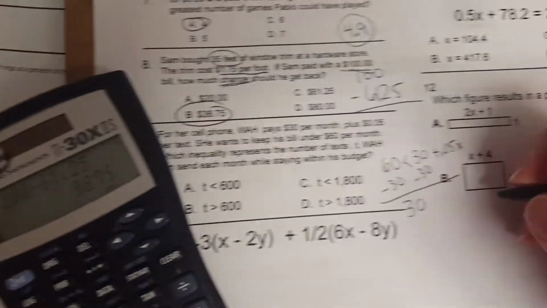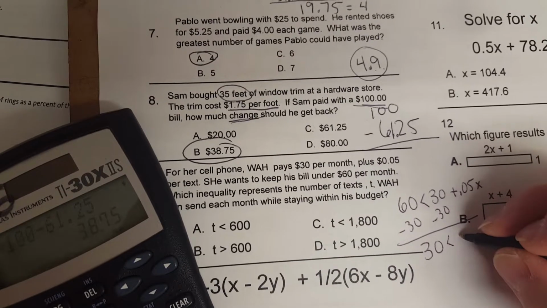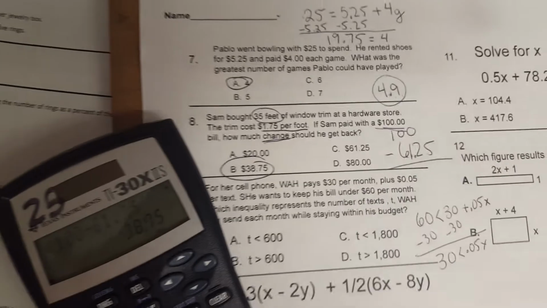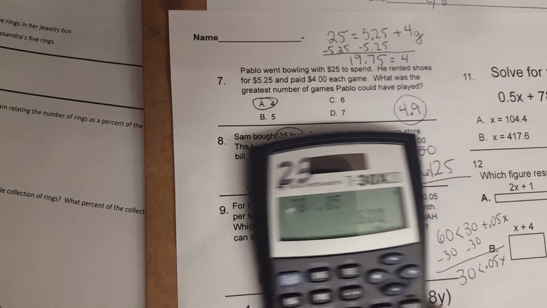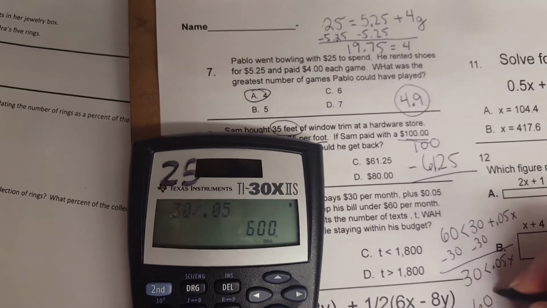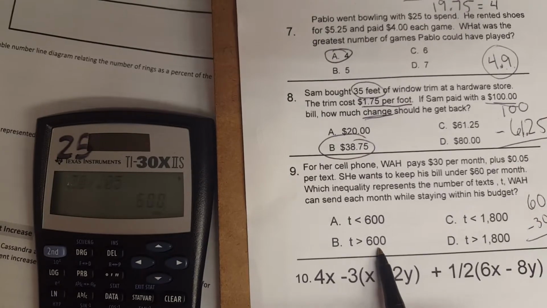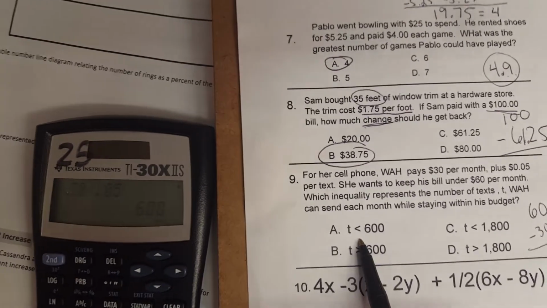So you get 30 under 0.05x. So you do 30 divided by 0.05, divide by that coefficient, is 600. Okay? So she has to be under. Can she do more than 600? No, she cannot do more than 600. She has to do less than 600.